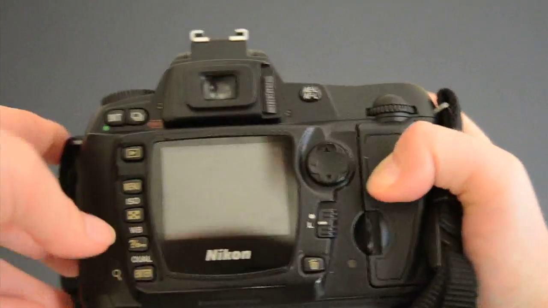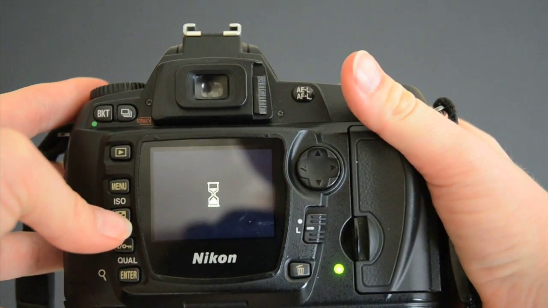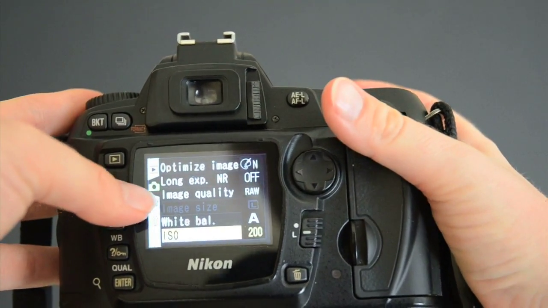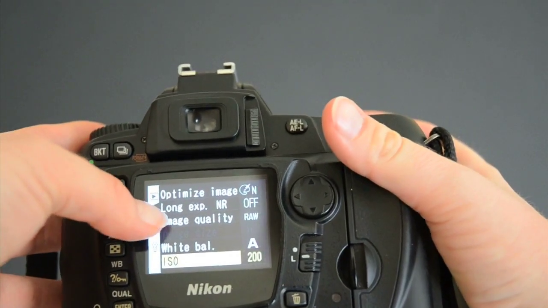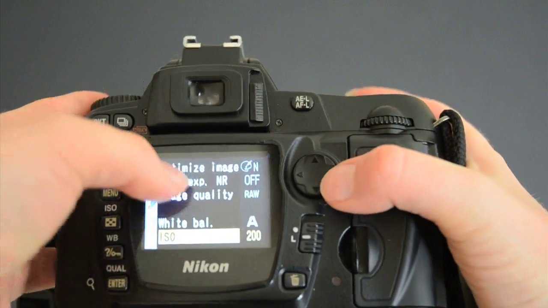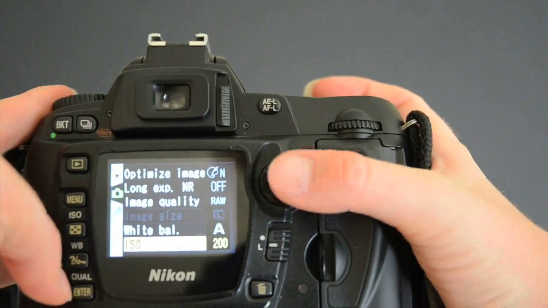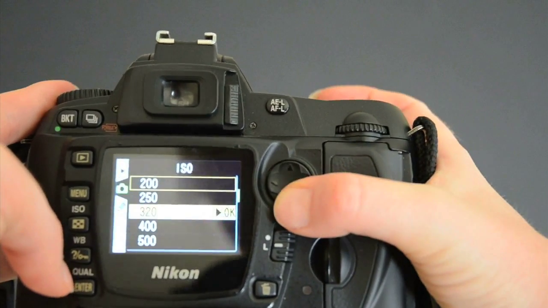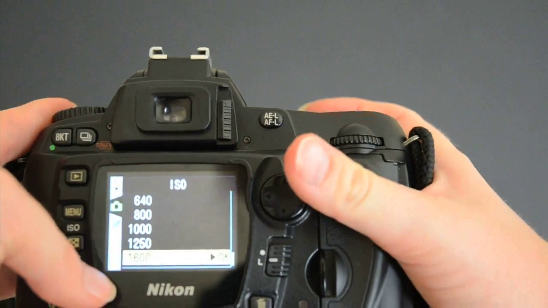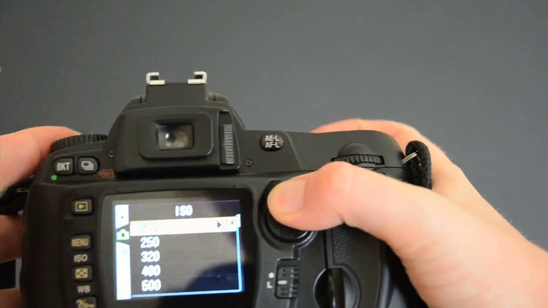You can also change your ISO in your menu. When you go into your menu, you will have to go to the shooting mode. This mode has a little camera icon called shooting mode, and you will have your ISO. See, you go through the options and you have your ISO option right here. So you can change it to any number you want. This camera goes only up to 1600, and the lowest ISO is 200.